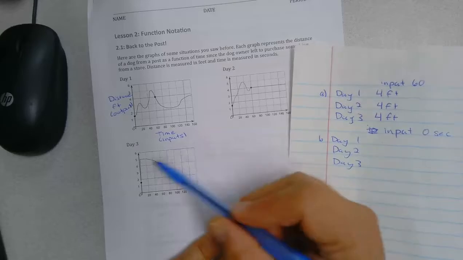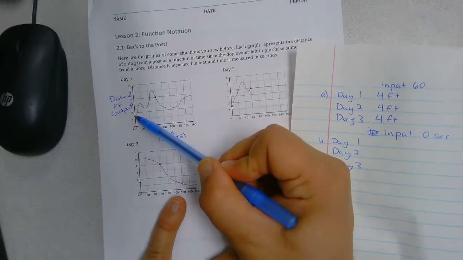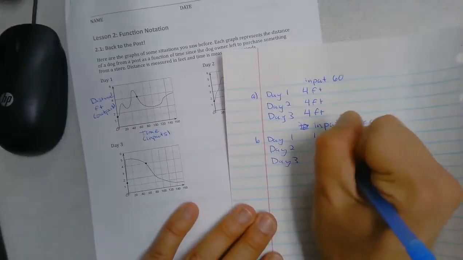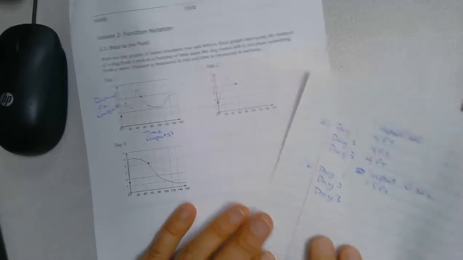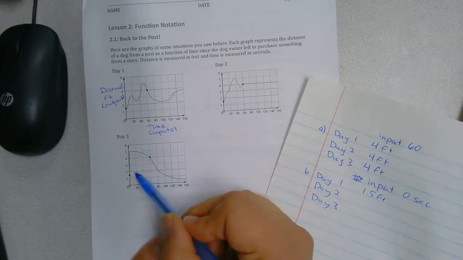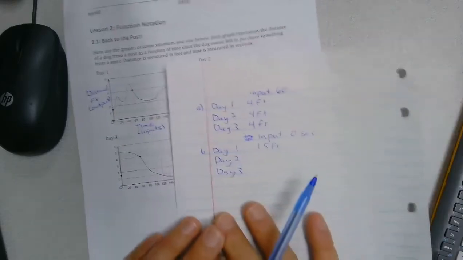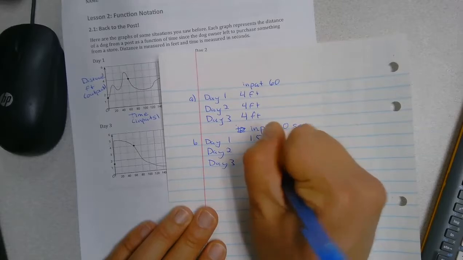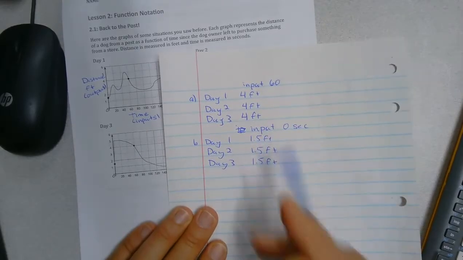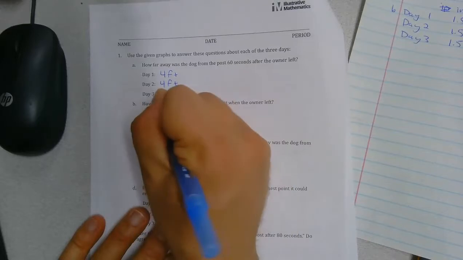So at day 1, at 0 seconds, I'm going to estimate that that's about 1.5 feet. Day 2 at 0 seconds, 1.5. And day 3 is also at about 1.5 feet. So I'm going to go back to my paper and record that all of those are 1.5 feet.